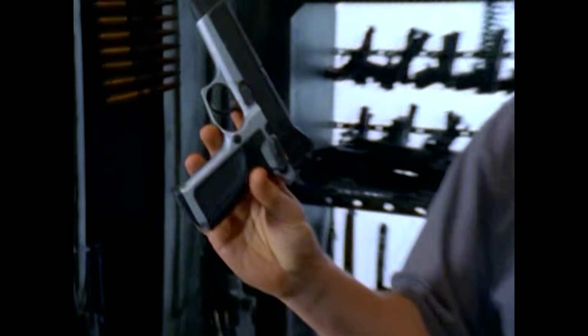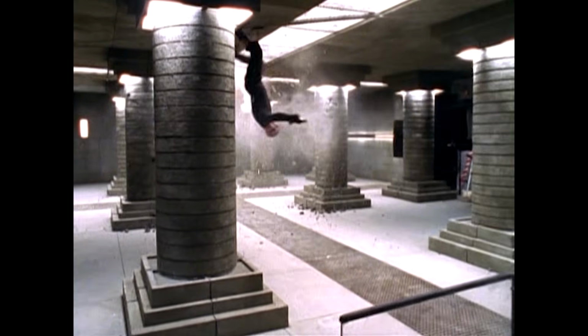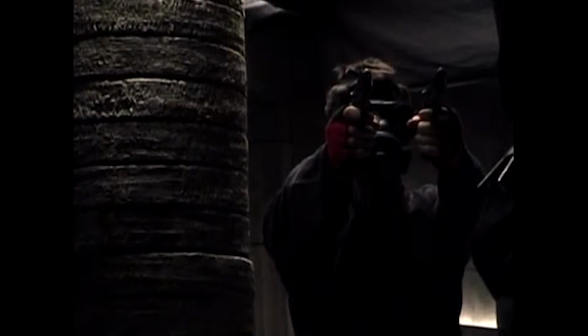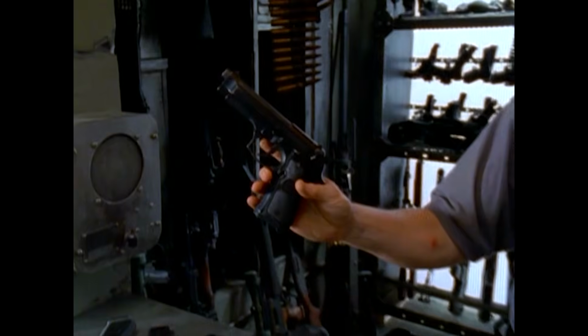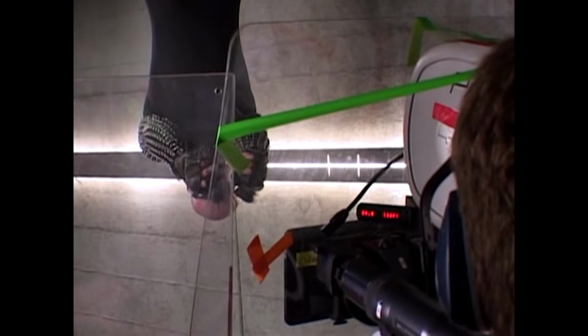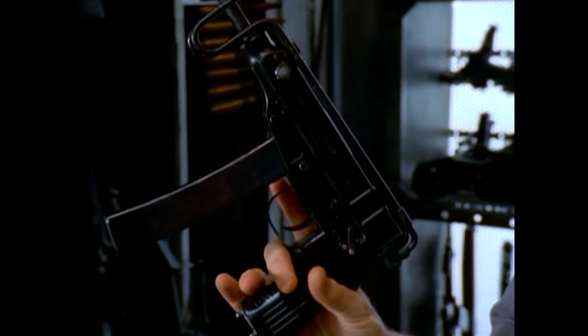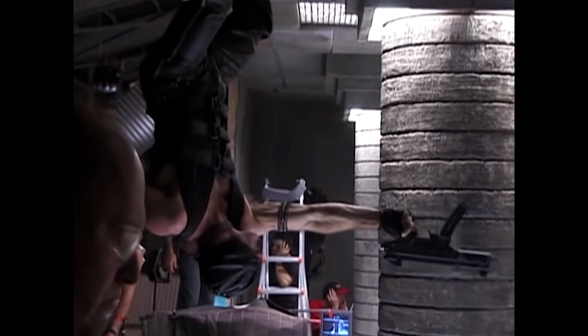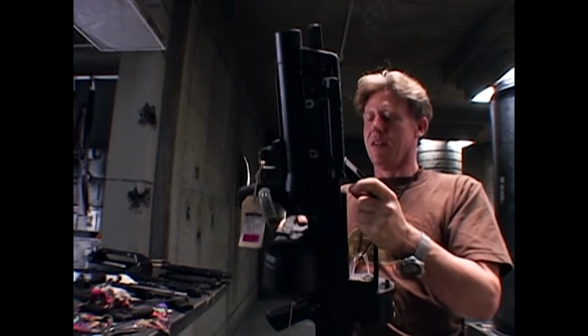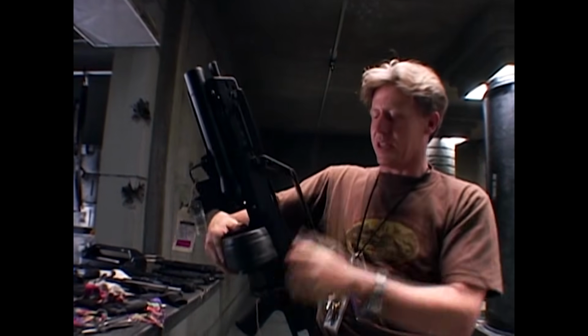One character, Pinball, is carrying two Browning BDMs. Another character is carrying two Glocks, a character carrying two Berettas, and the man at the gun check packing a Scorpion, which can have a 100-round drum saddle magazine.